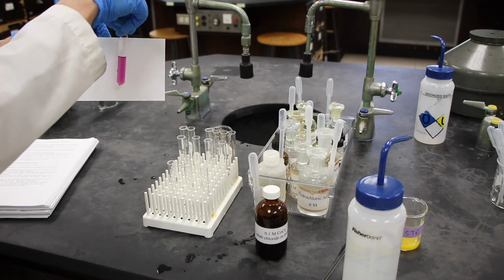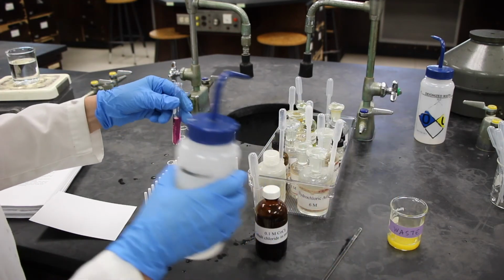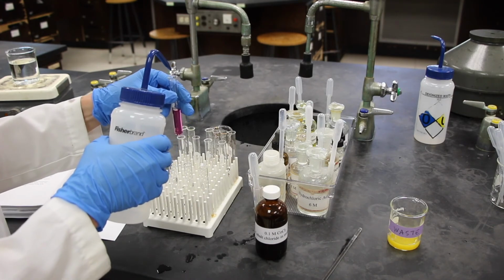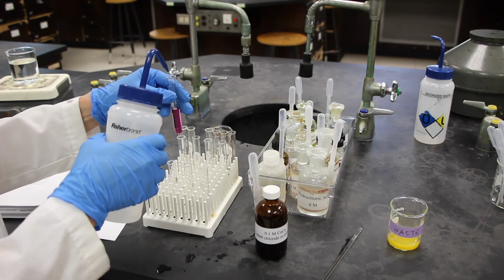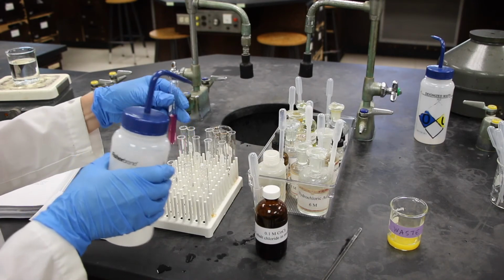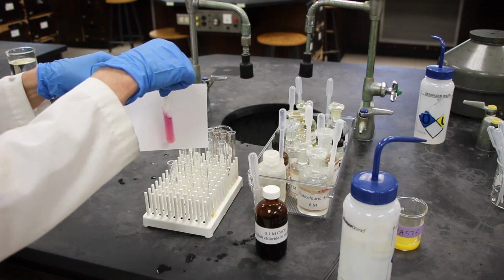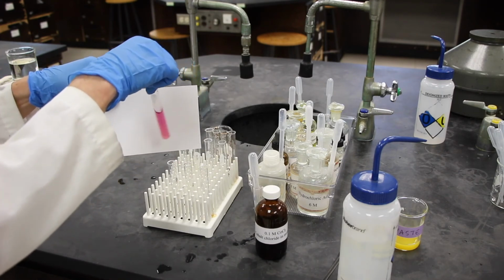And just don't really want to overshoot this. It's hard to get the equilibrium to shift back if you've added too much. And that definitely looks like the pink aqua complex.